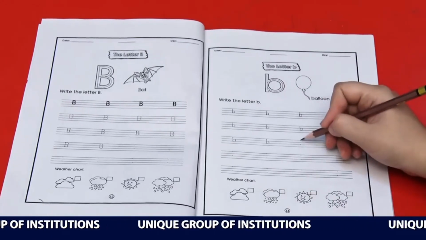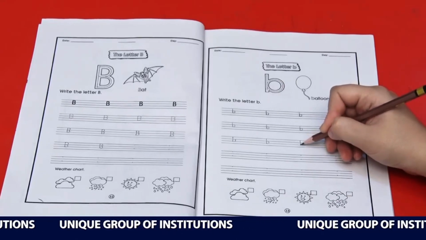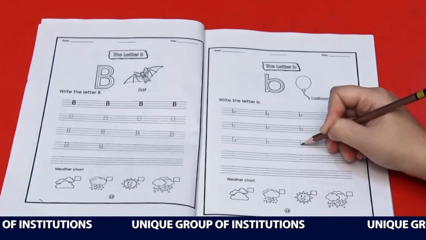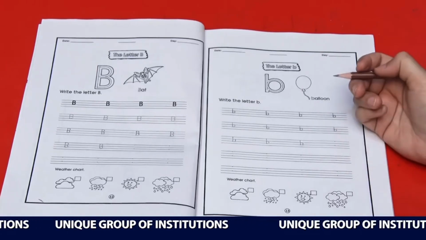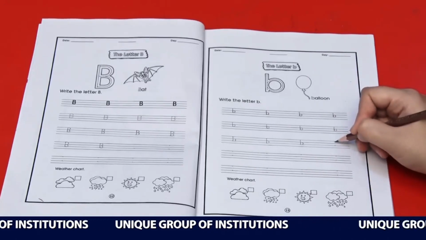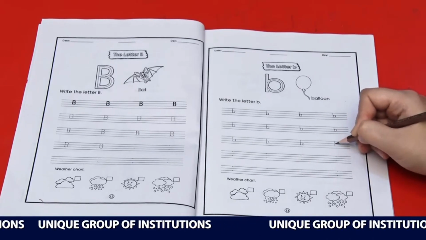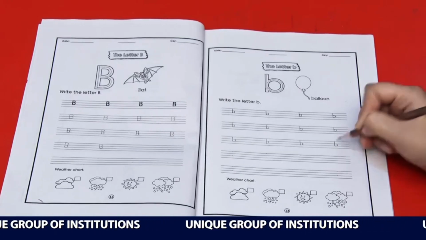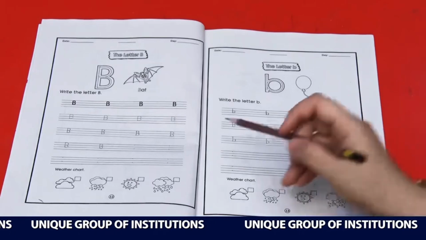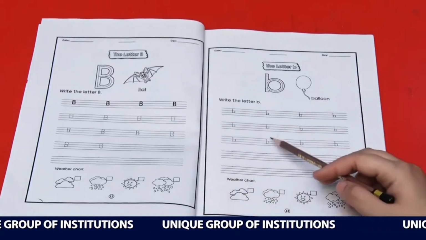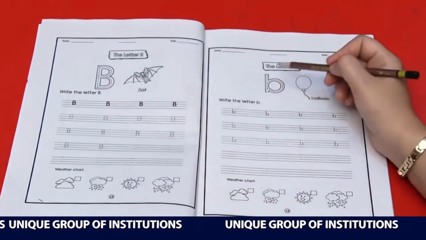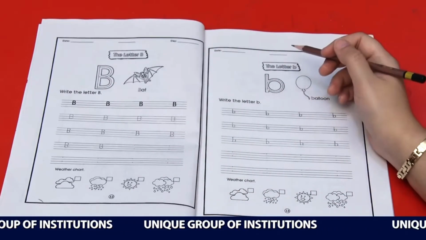You can see, start from the dot, go down, down here and then touch the line. If we follow the lines, then this is a nice B now. This is the happiest B. Right here, standing line and then start from here, go down and touch the dot. This is small b. Now we have written first the capital B and then the small b. This is capital B and this is small b. I hope this will help you in writing.